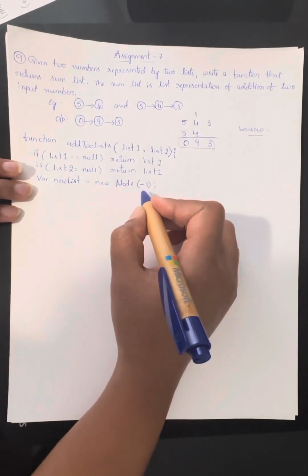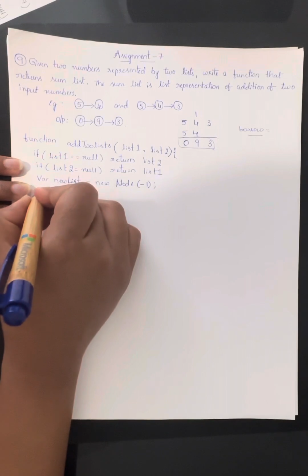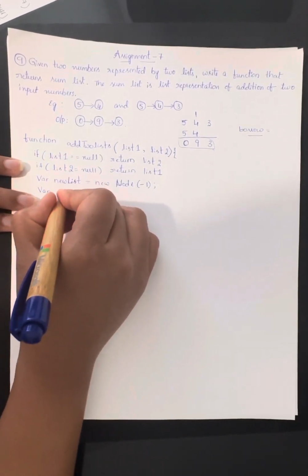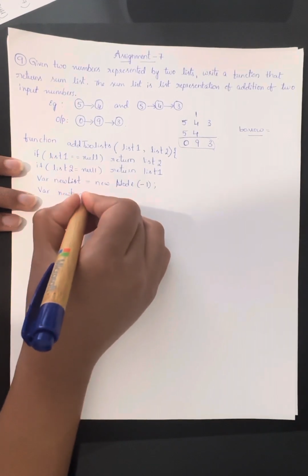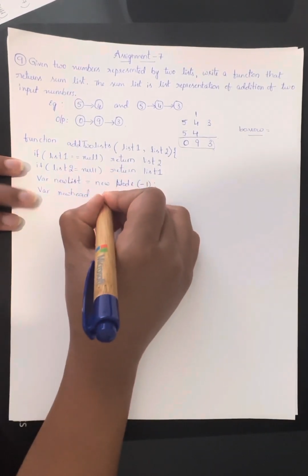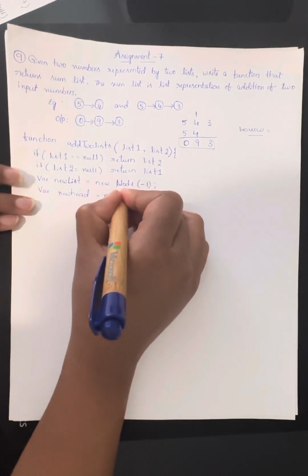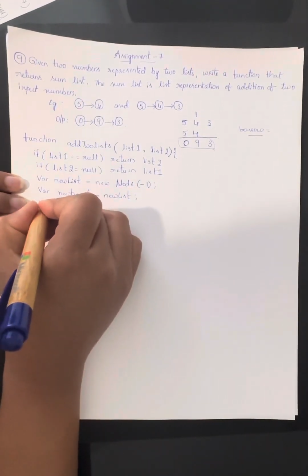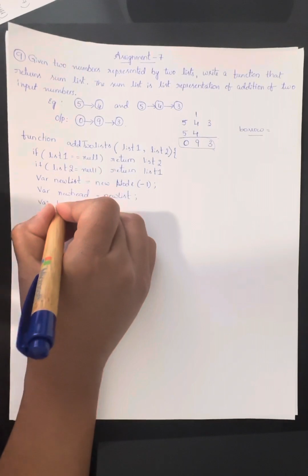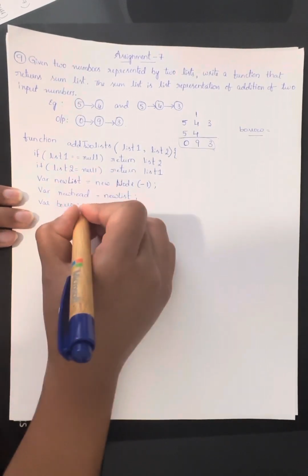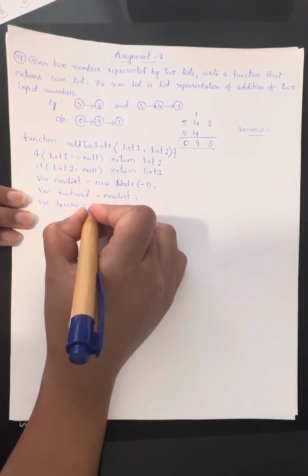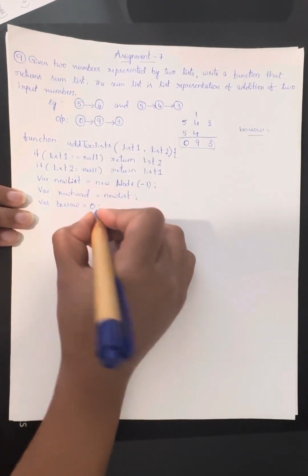This is just a dummy node, and I'm declaring another variable called new head, in which I'm storing this new list, and we also need a variable to store the borrow, so I'm declaring a variable called borrow and initializing it with 0.